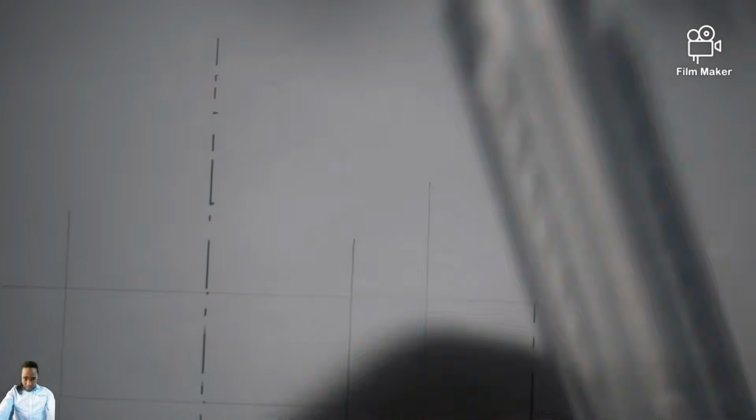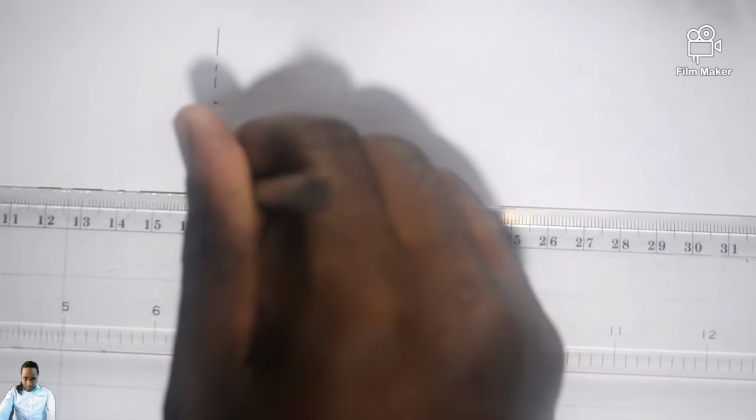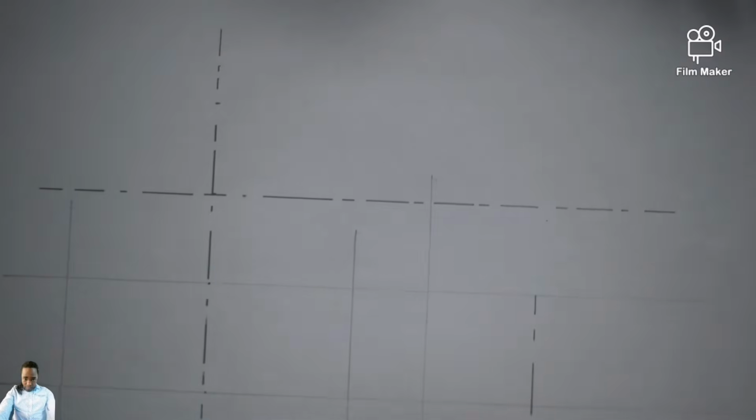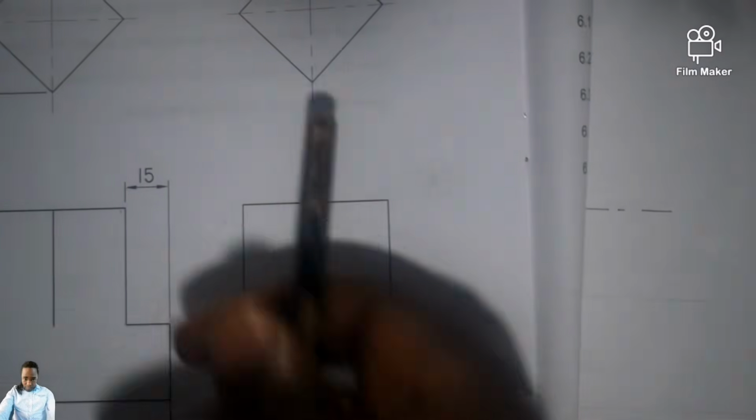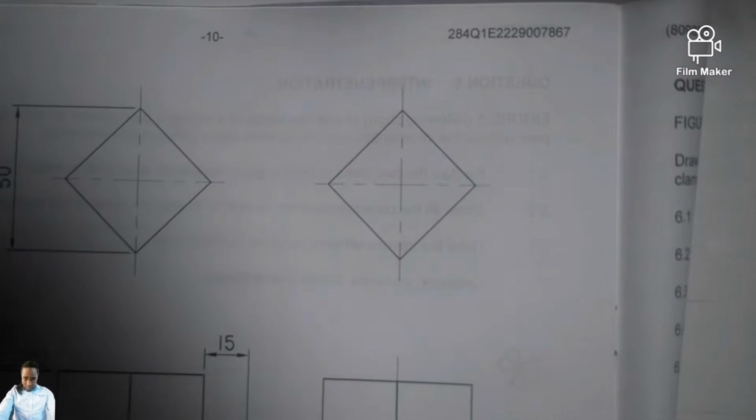So which means I can extend this just a little bit up. So where's the half, which is this one? I can draw the horizontal center line even towards the right auxiliary view, which is this one, isn't it? This one.